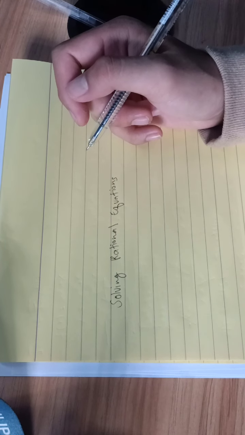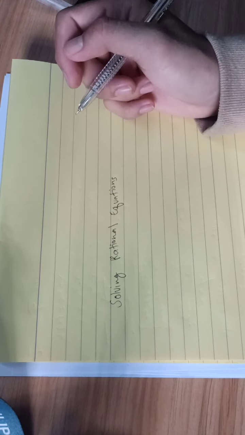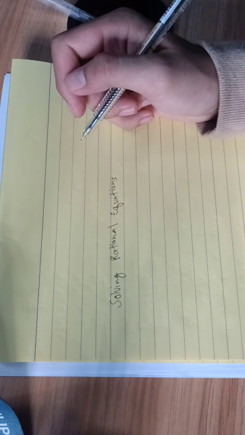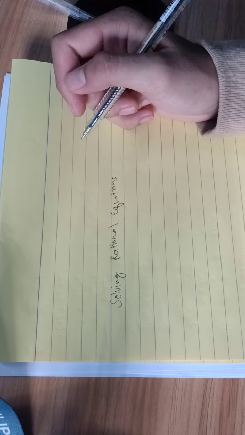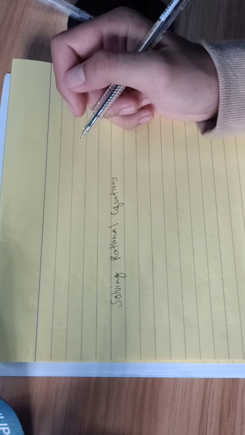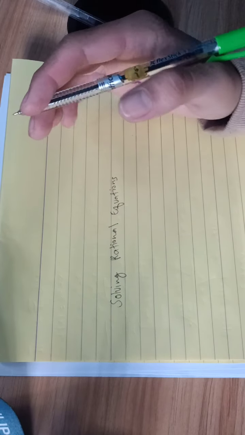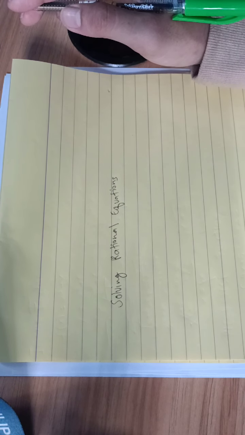Next is solving rational equations. A rational equation is a type of equation that involves at least one rational expression, a fancy name for fraction. The best approach to address this type of equation is to eliminate all the denominators using the idea of LCD, or least common denominator. By doing so, the leftover equation to deal with is usually either linear or quadratic.